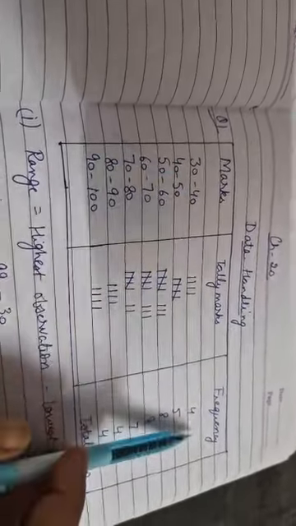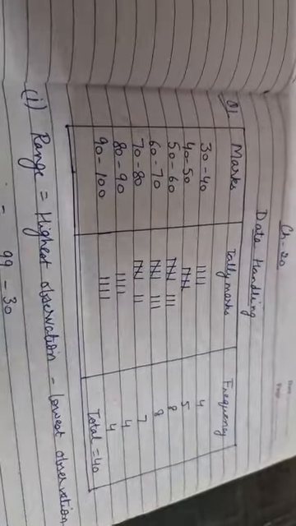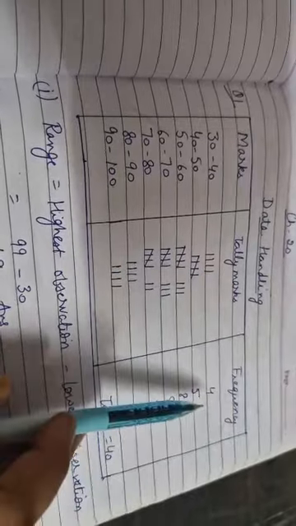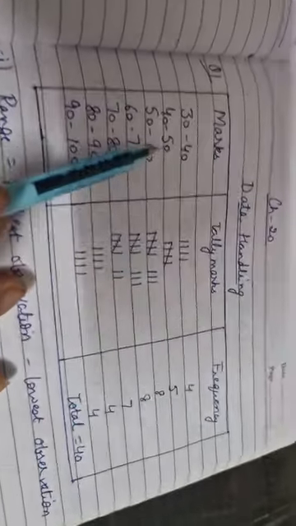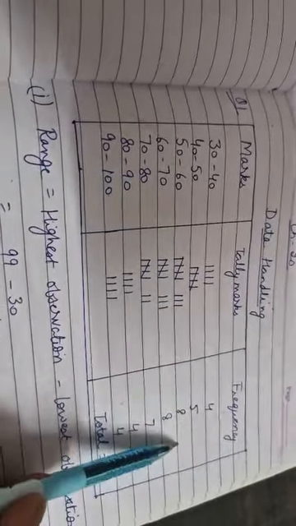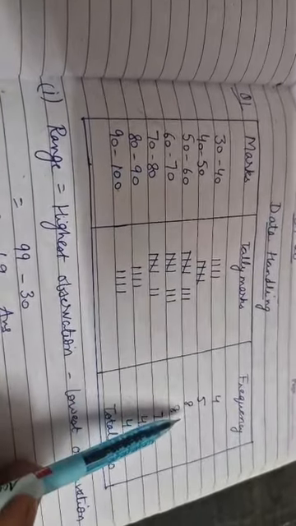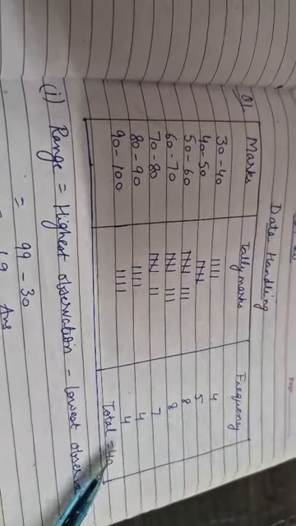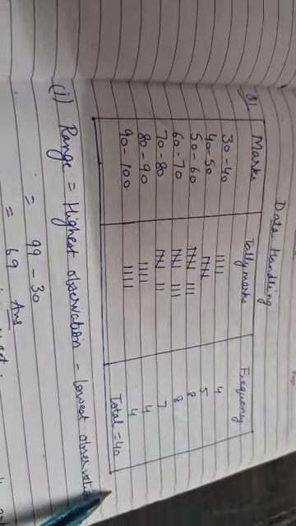As we see, in 30 to 40, the frequency was 4. 4 means there were 4 students whose marks were lying between 30 and 40. Then between 40 and 50, 5 students were there. Between 50 and 60, 8 are there. So in that way you will write the frequency, and total we got 40.